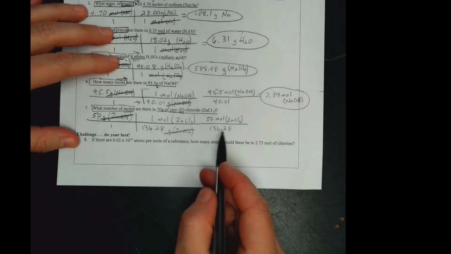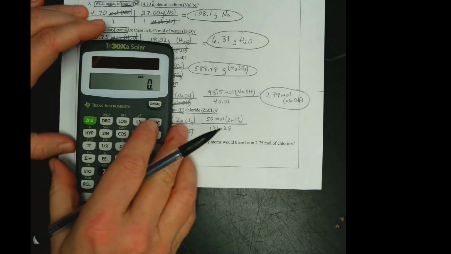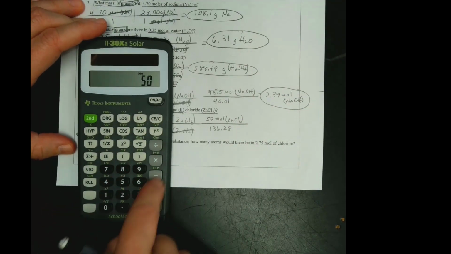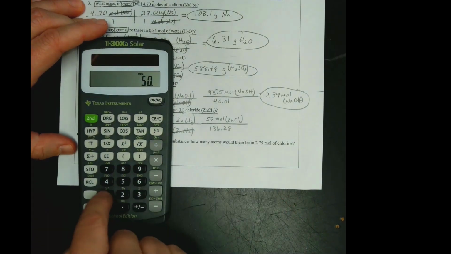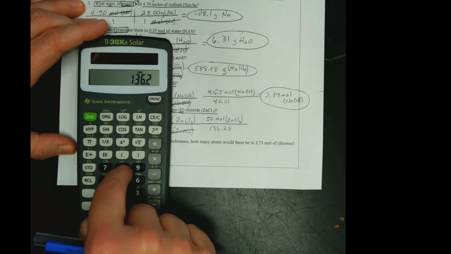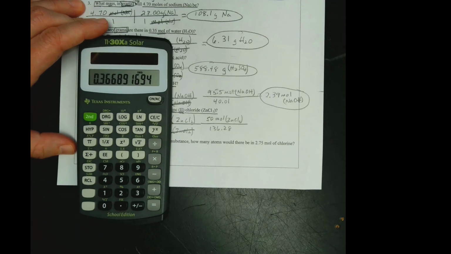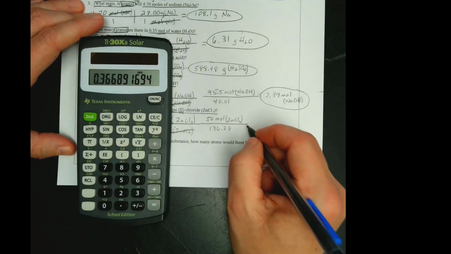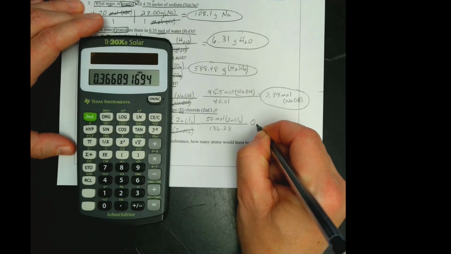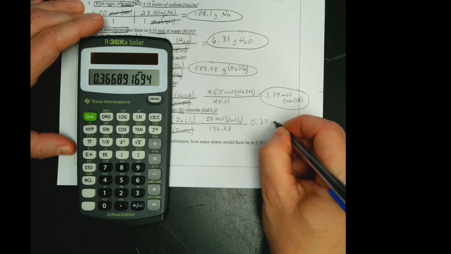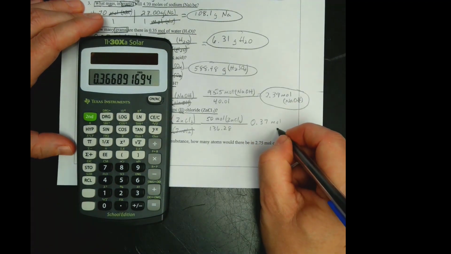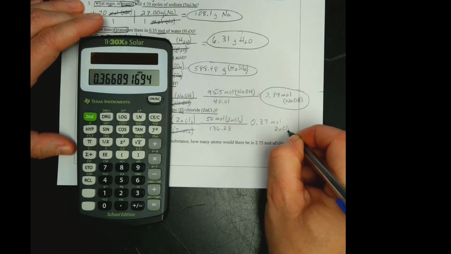And when I'm done with that, I have to go ahead and do some division. I'm going to take 50. I'll get my calculator out here. 50 divided by 136.28 equals, and I'm going to go ahead and round this to 0.37 moles of zinc chloride, ZnCl2.